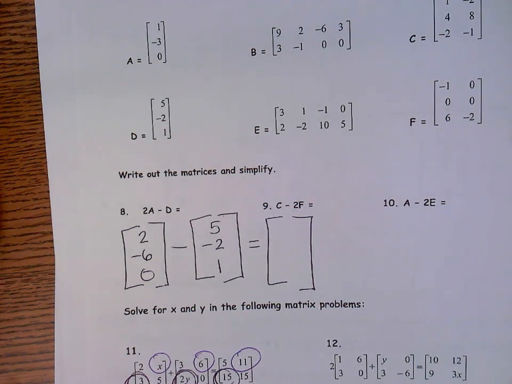So take 5 minutes and see if you can finish those last 5 problems, and I'll either put the answer key up at the end of today or beginning of next class.